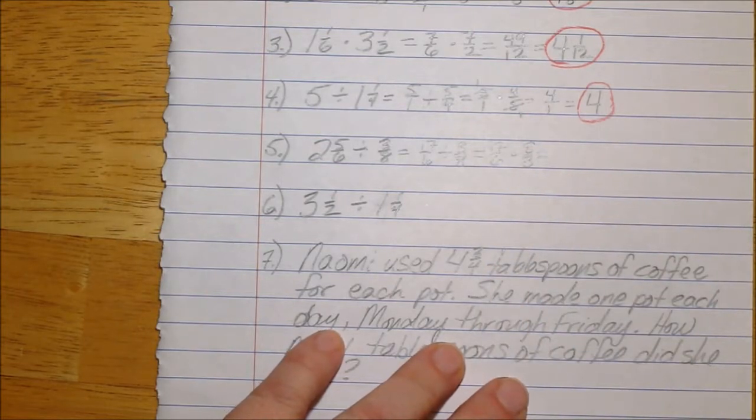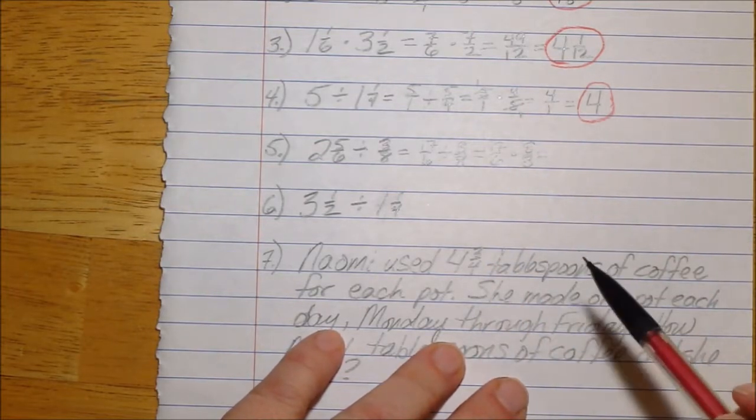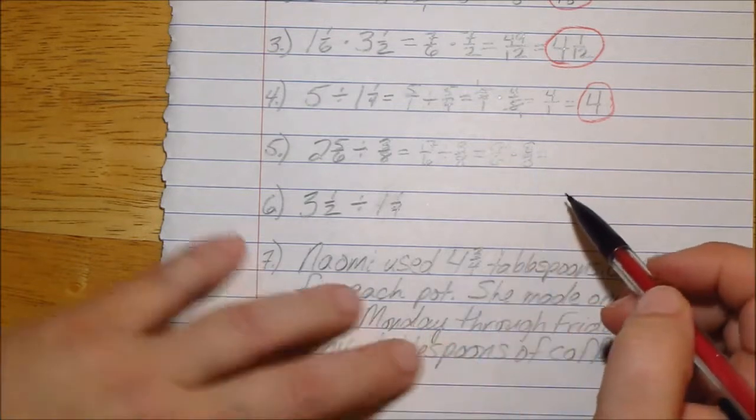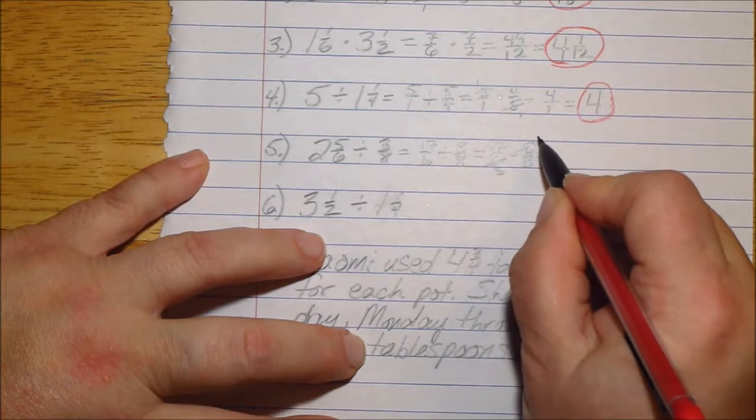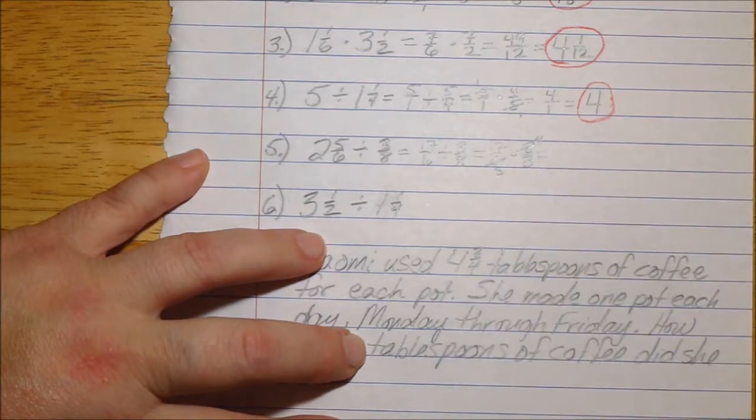Okay, let's see. Nothing I can do with the 3 and the 17, but 2 can go into 6 3 times, and 2 can go into 8 4 times. That brings it down to something a little bit easier.